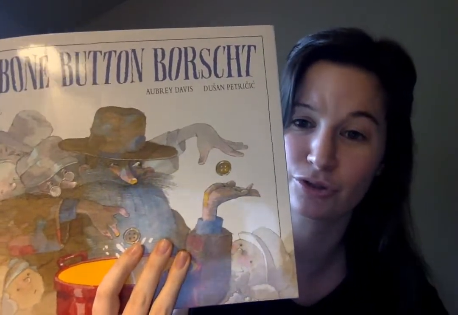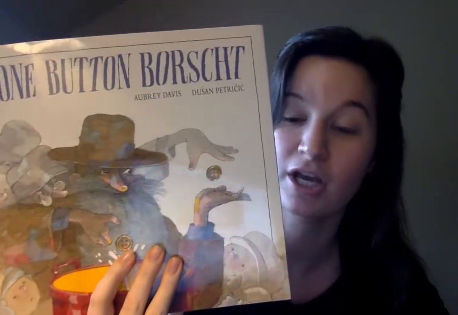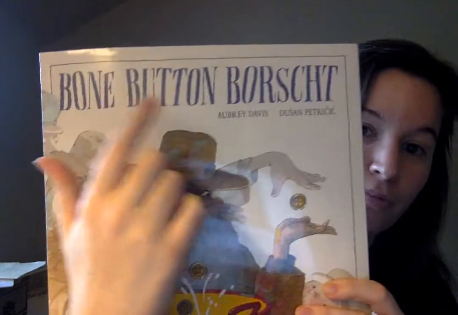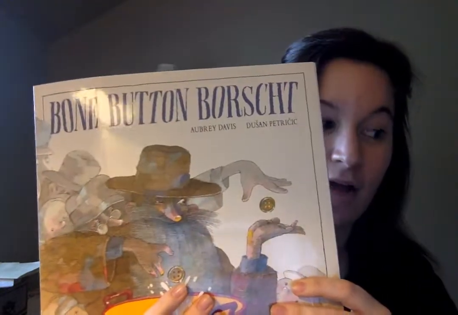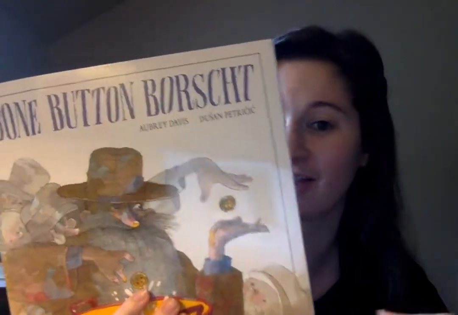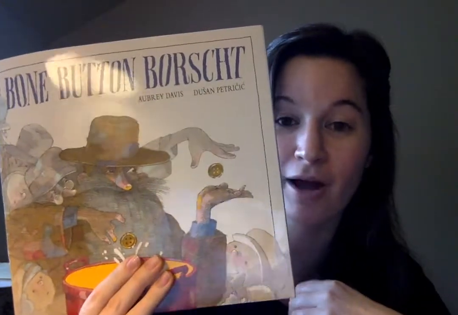They will not answer the door for him. They don't want to help him because they don't have much food themselves. Eventually he comes up with a plan to make this magical Bone Button Borscht, and eventually this brings all the townspeople together. They make this beautiful borscht soup that they all share, and then they celebrate together, and he's able to stay in the town for a while until he leaves.